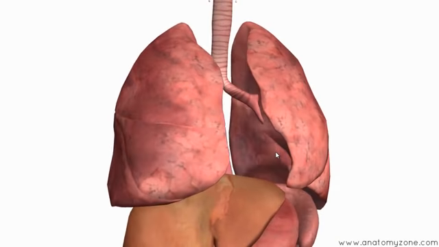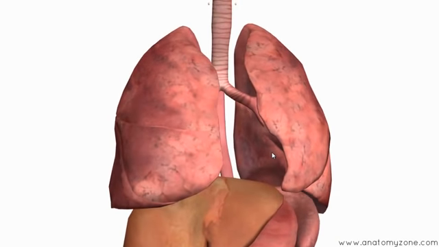So now that we know how many lobes there are in each lung, we know how many lobar bronchi there must be. There are only 3 right lobar bronchi, and there are only 2 left lobar bronchi, because there's 3 lobes on the right and 2 lobes on the left.